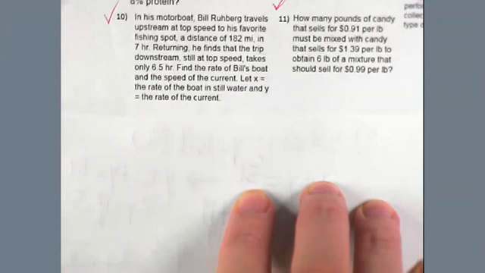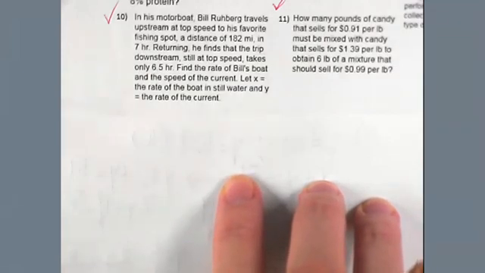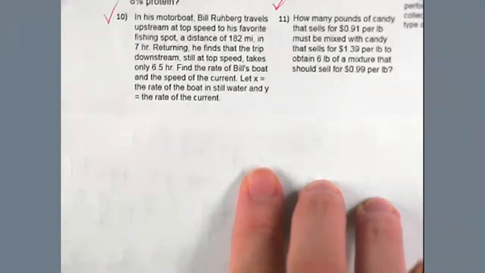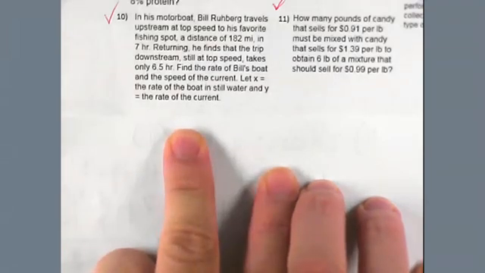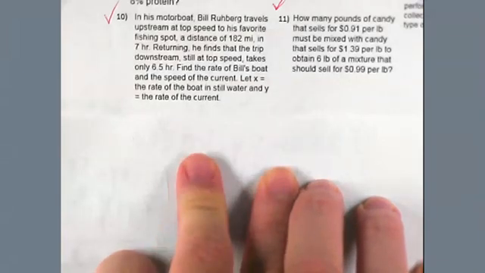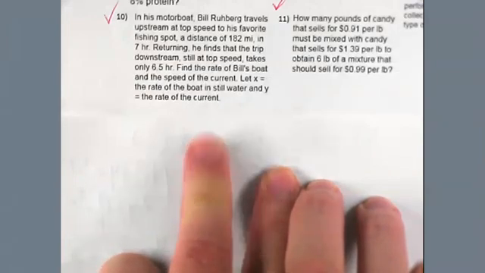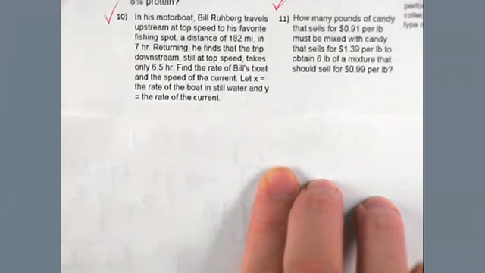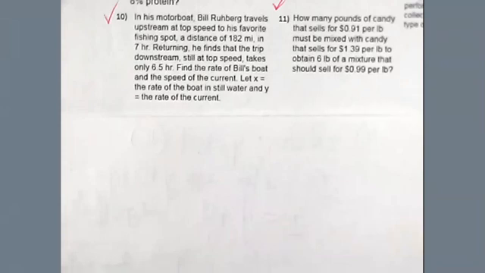Returning, he finds that the trip downstream, still at top speed, takes only 6.5 hours. We need to find two things here: the rate of Bill's boat and the speed of the current. For this problem, it says let x equal the rate of the boat in still water and y equal the rate of the current.